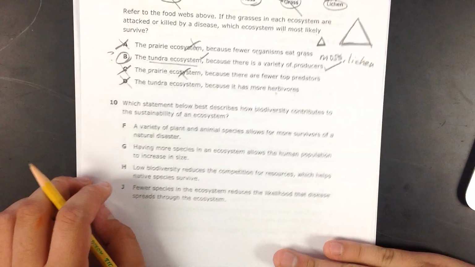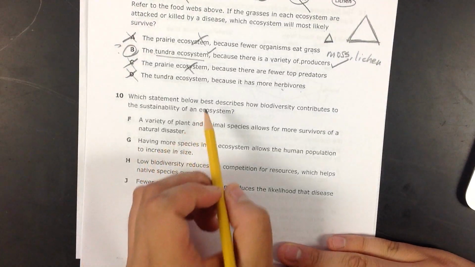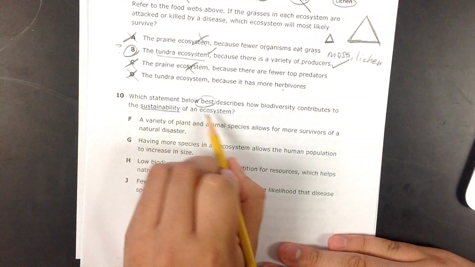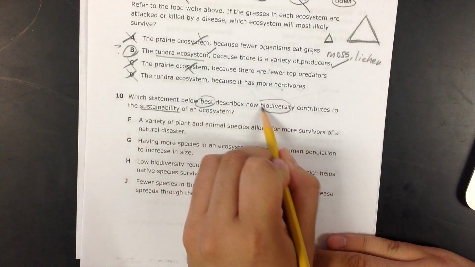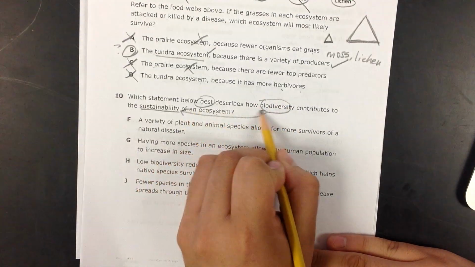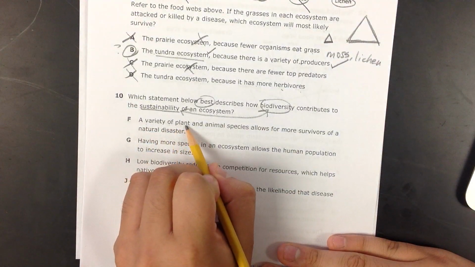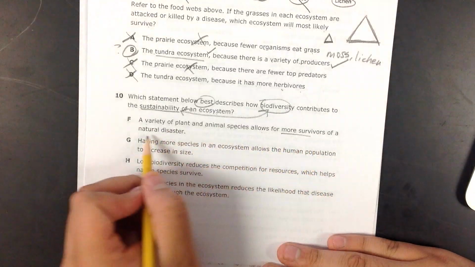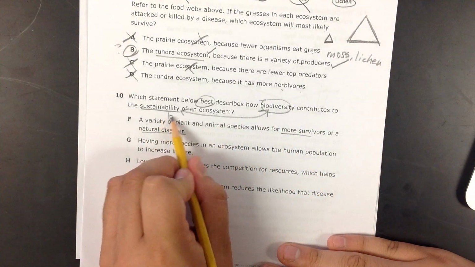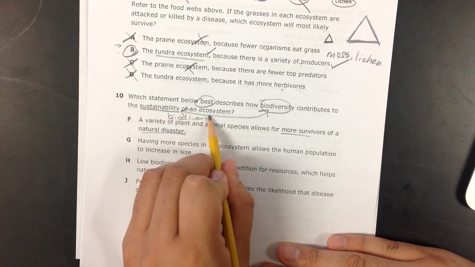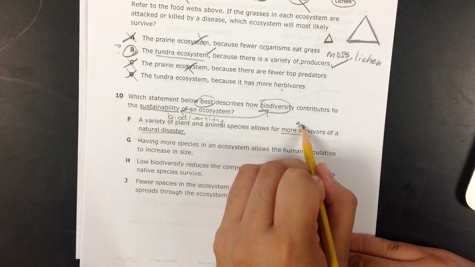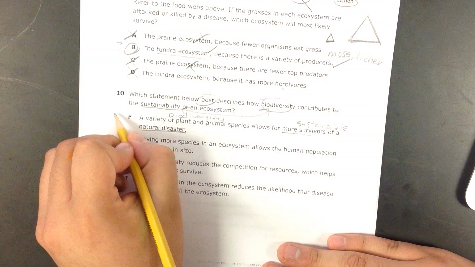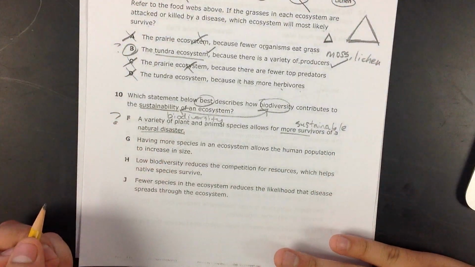All right, number 10. Which statement below best describes how biodiversity contributes to sustainability of an ecosystem? So how are these two words connected? Okay, a variety of plants and animal species allows for more survival of a natural disaster. So if you have biodiversity, you will survive more. You will be more sustainable after a natural disaster. Yeah, that's a great definition.